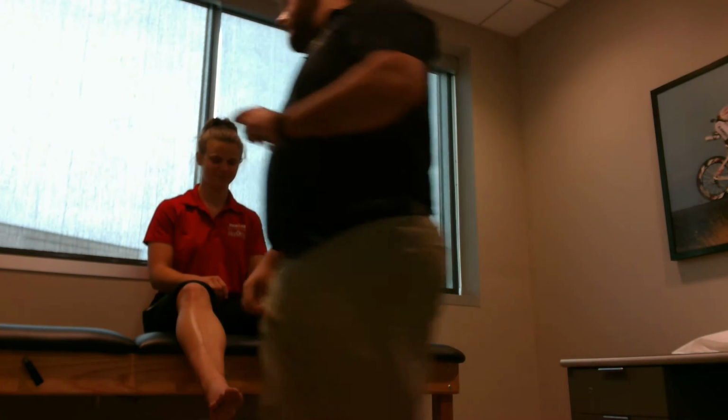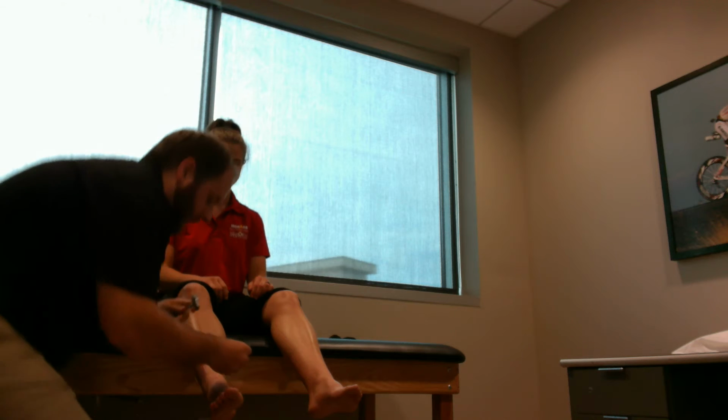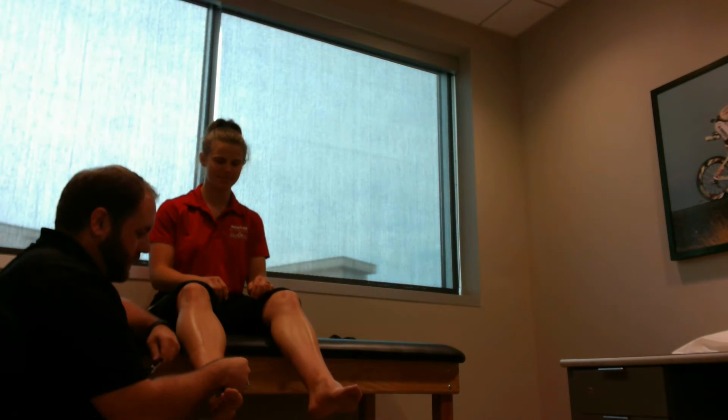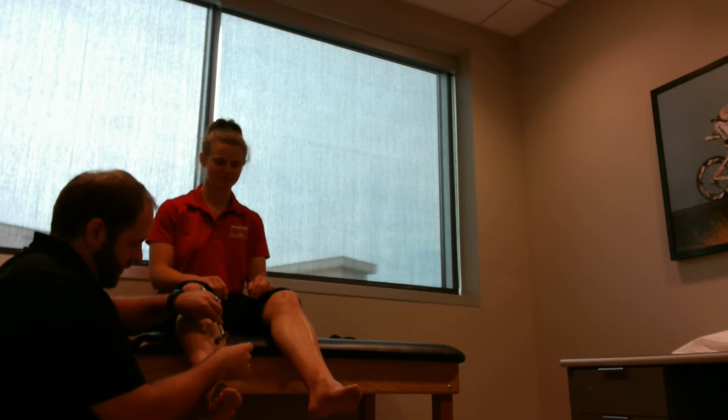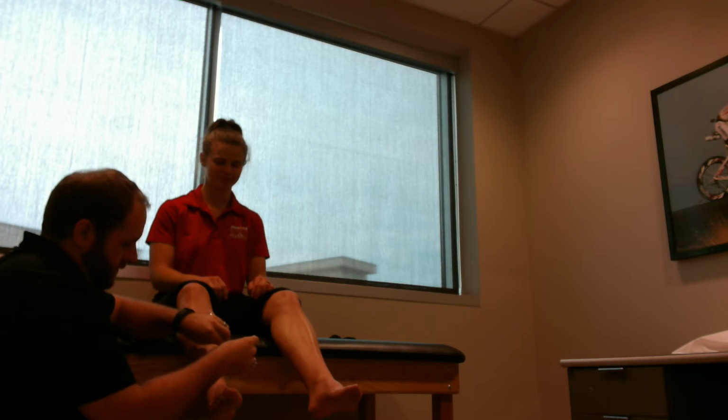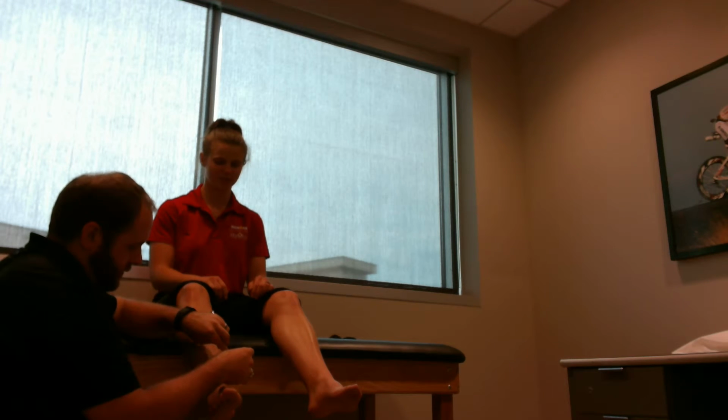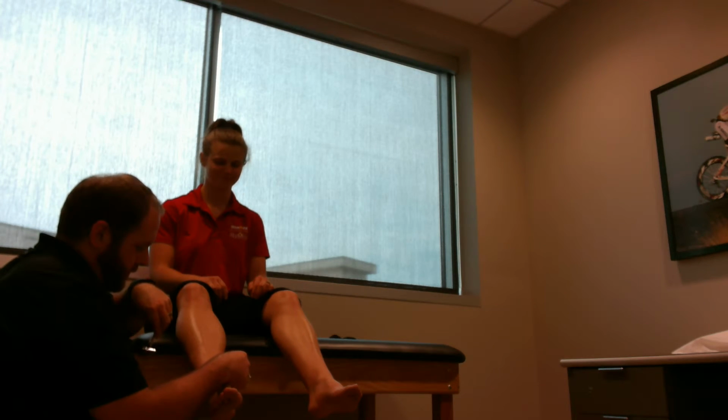I'll test the more involved side. Have the patient close their eyes. Is this sharp or dull? Sharp. Sharp. Dull. Dull. Sharp.